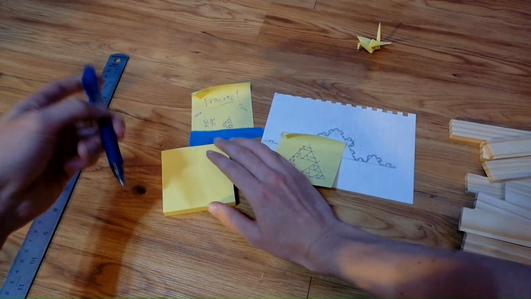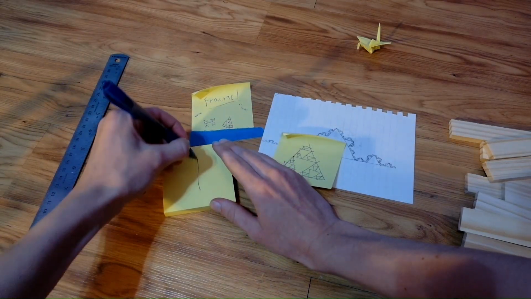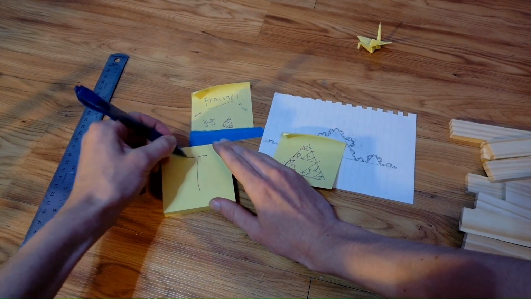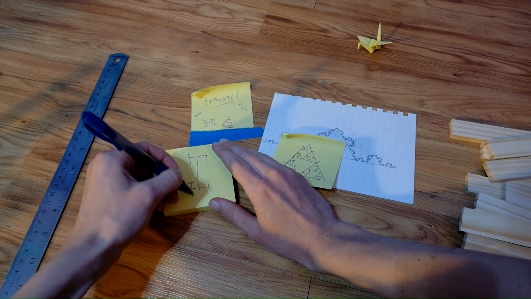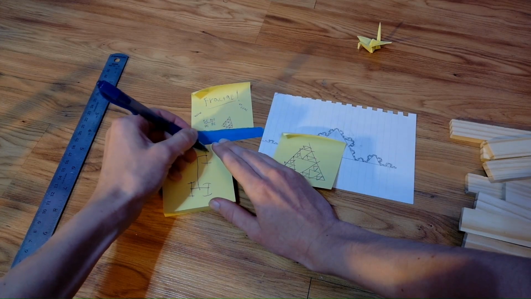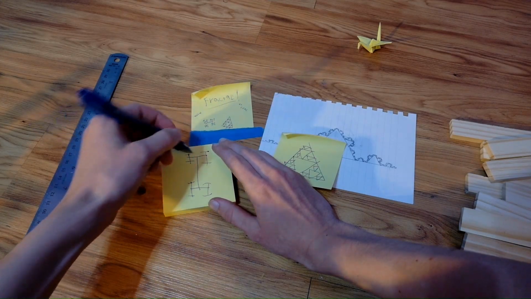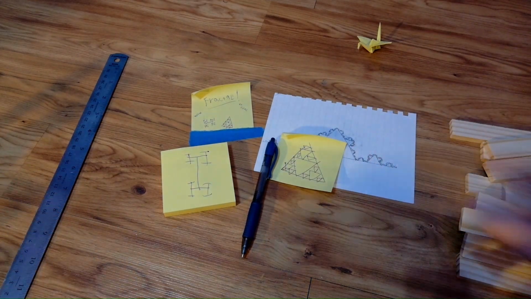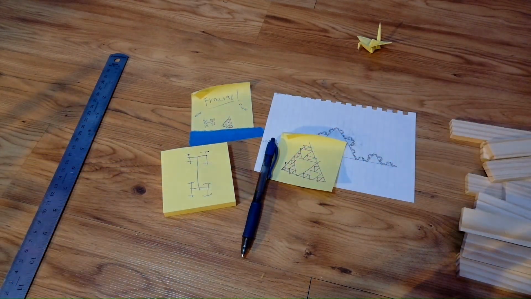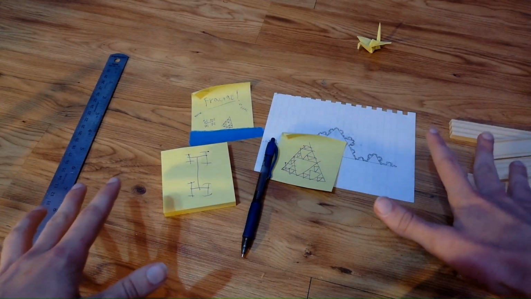Where you have a stem, and then you have one on the side, and then you have more on the side like that, and it's like the eye shape. Oh, I drew that backwards, but you get the idea, right? Patterns inside of itself. That's what a fractal is.